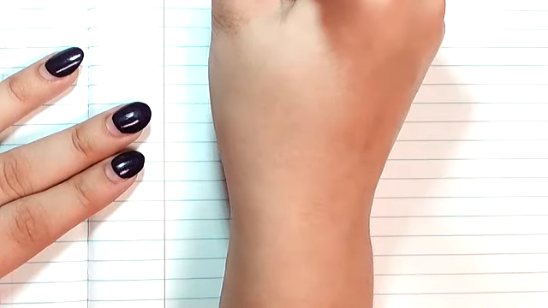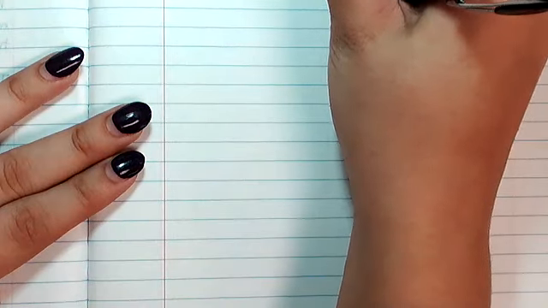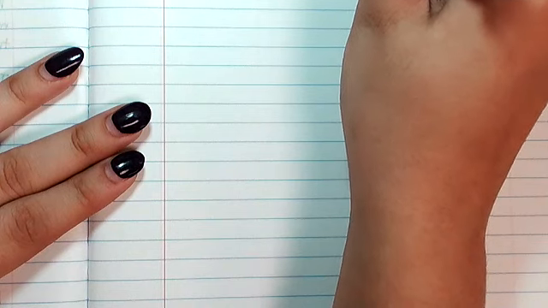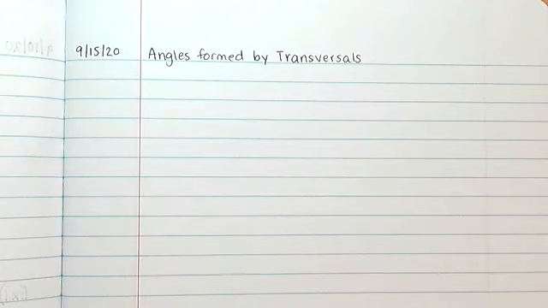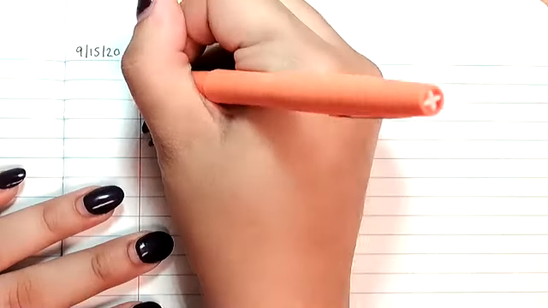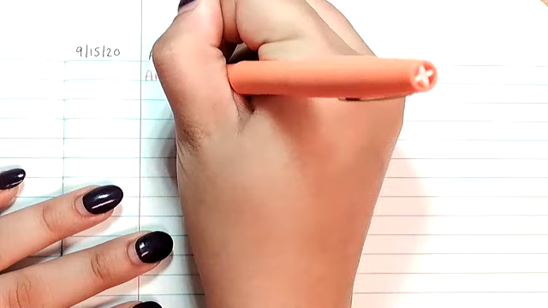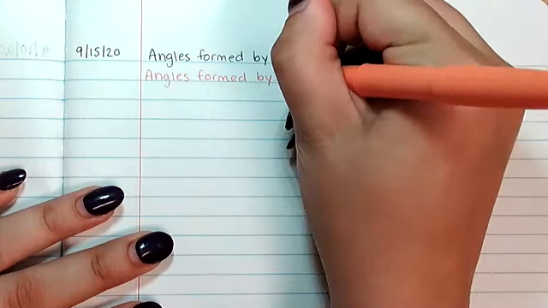Angles formed by transversals. Hold on. So let's review just a little bit and look at angles formed by intersecting lines.